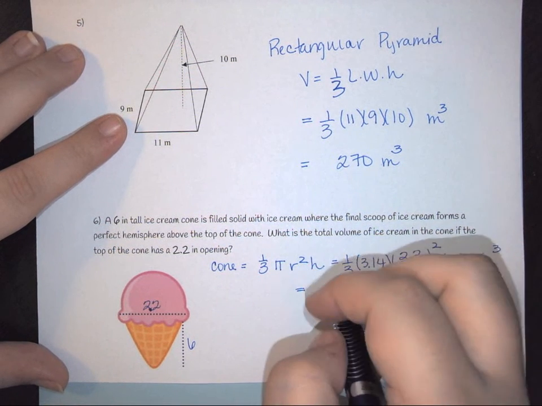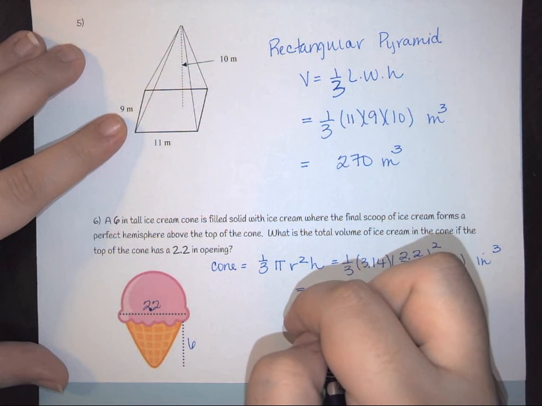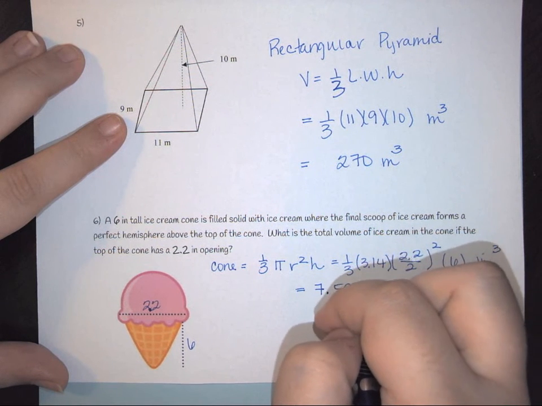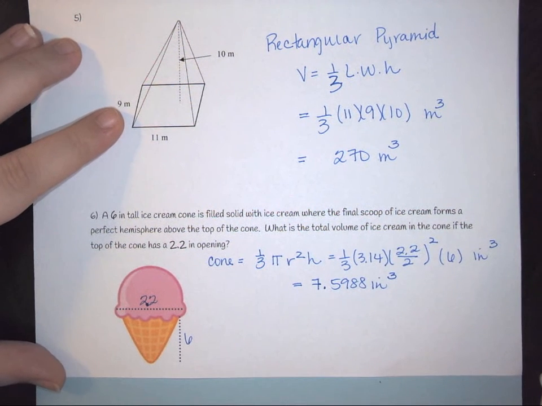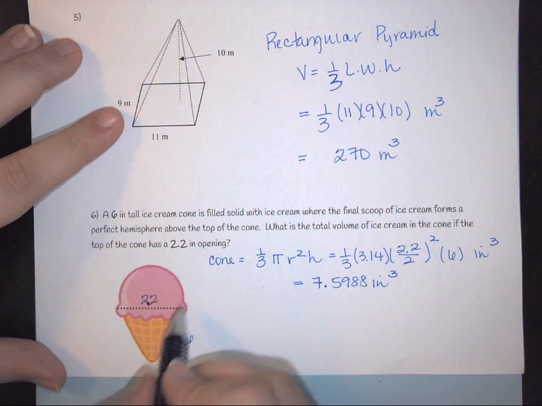When you multiply that all out, you're going to end up with 7.5988 inches cubed.